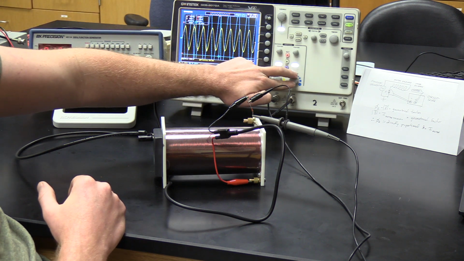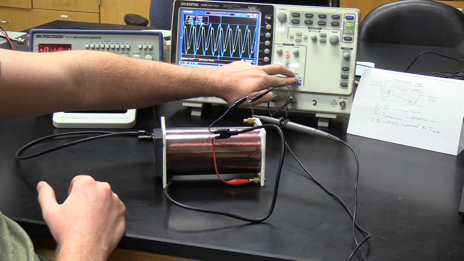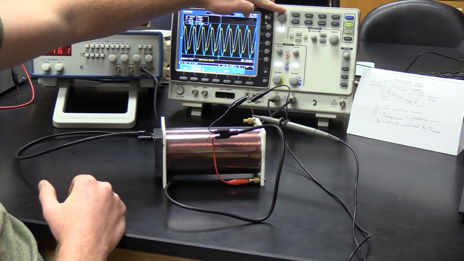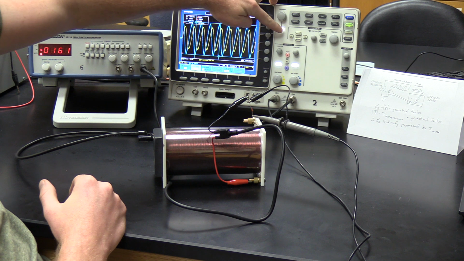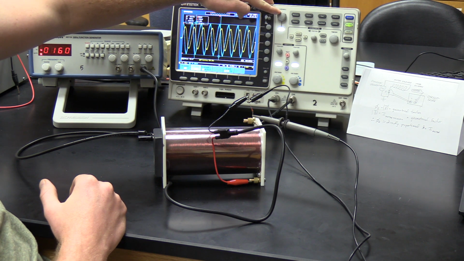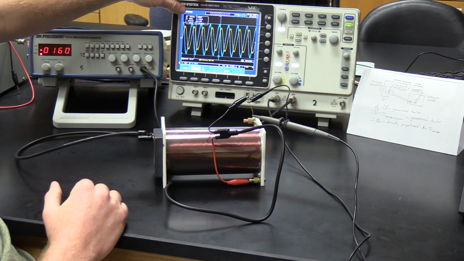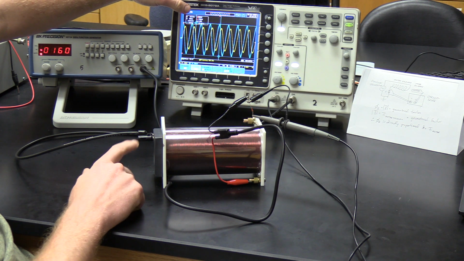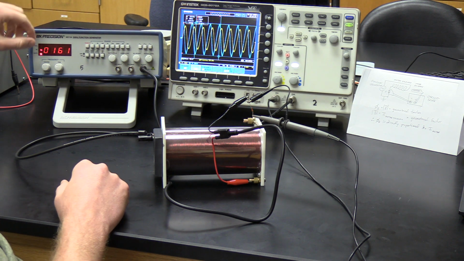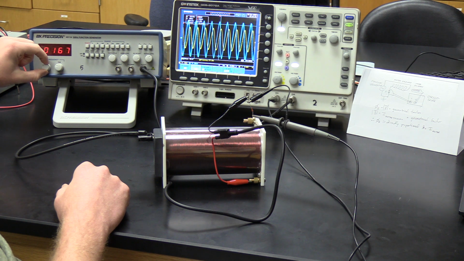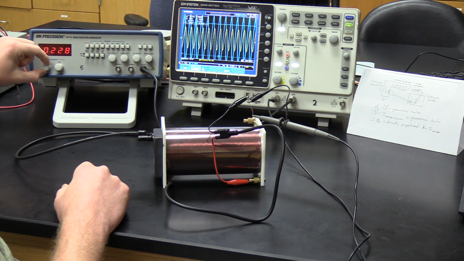$160.0. Have to zoom out again, channel 2. And the cursors are lined up nicely already. Happy accident. We have 1.06 volts induced on the small solenoid at 160.1 hertz. Increase the frequency again.